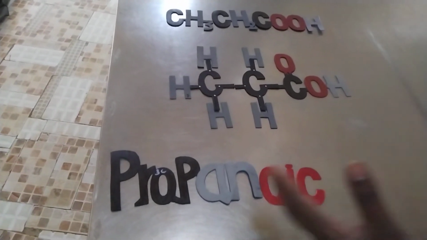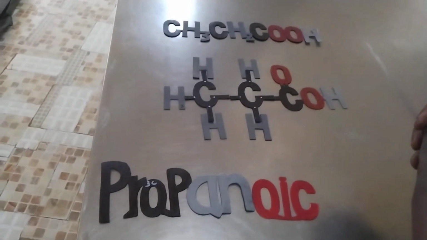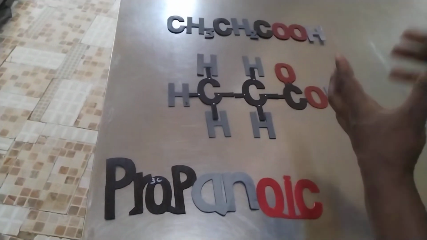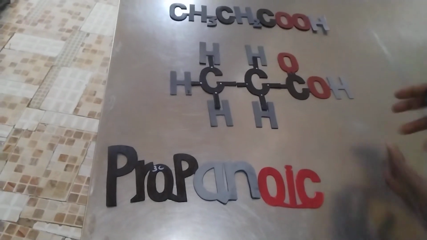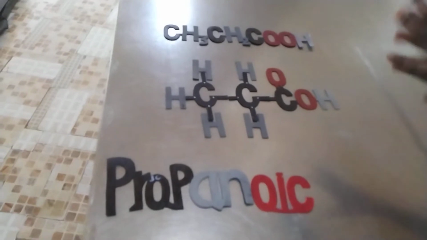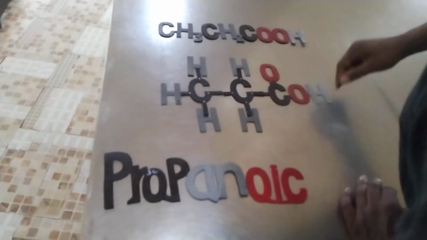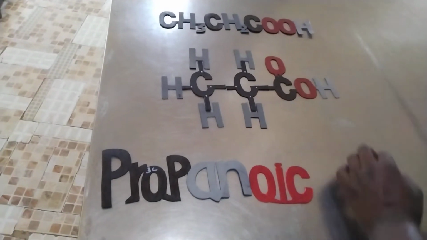Now, the importance of this functional group remaining the same is that all alkanoic acids will be involved in chemical reactions, and these reactions will tend to follow the same path. They will all react the same, because this is where the reaction usually takes place.